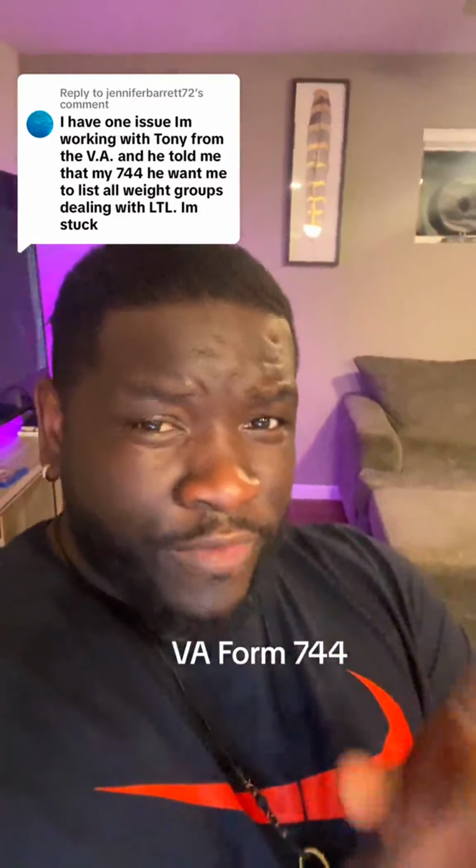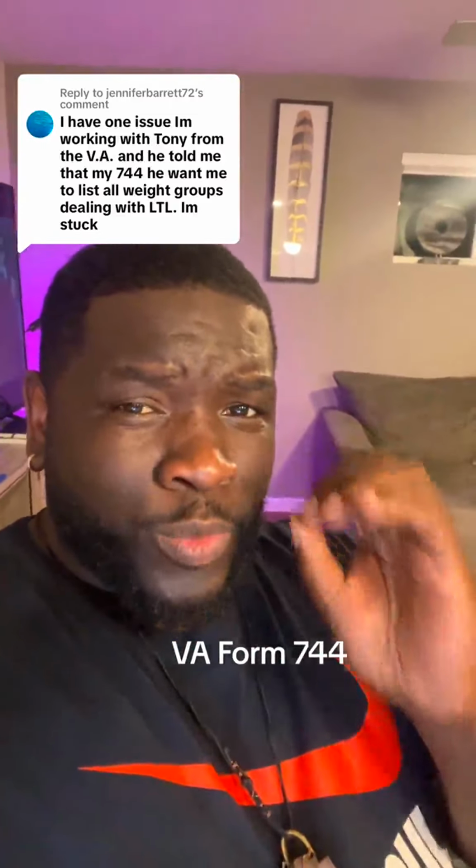This is probably going to be confusing when dealing with the VA, and hopefully I explain this to you very well. But dealing with the VA, anything that's considered LTL, less than truckload, doesn't go off of the amount of space it takes up inside of the truck, nor does it go off of the weight. When dealing with the VA, anything that's considered value $100,000 or less is automatically considered LTL, less than truckload.